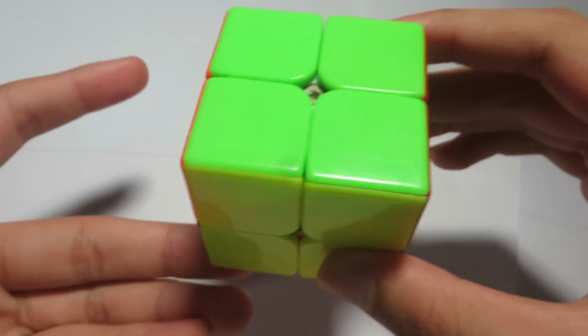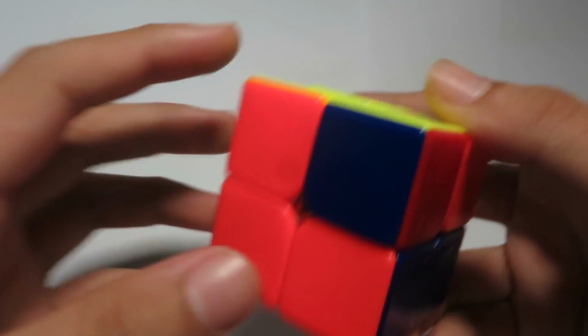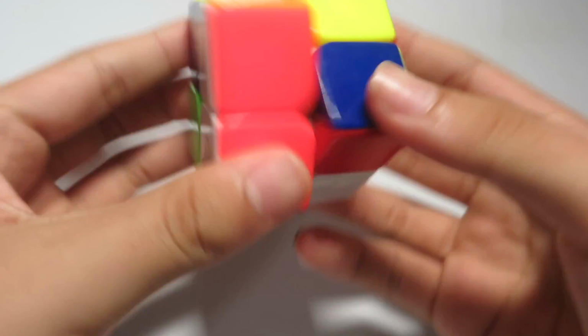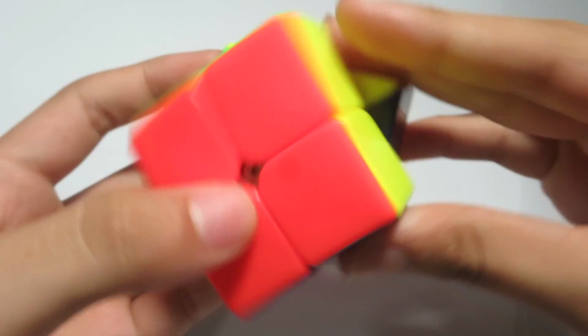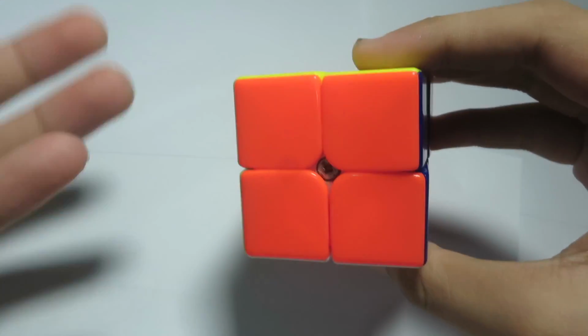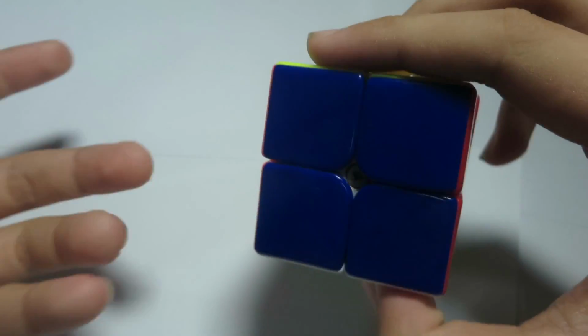What is up, guys? It's Cube Nation, and before I start this video, I'm sorry, I actually forgot to do something, and that's about the notation. So if this is your first time cubing, you probably don't know what a notation is.